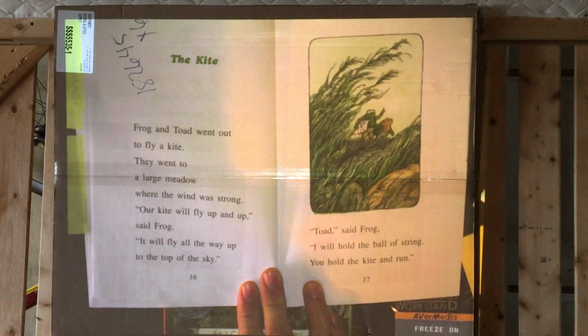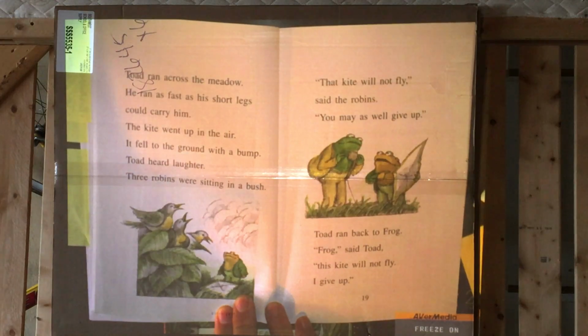I will hold the ball of string, you hold the kite, and run. Toad, oh, sorry. Unfreeze that, freeze it again.